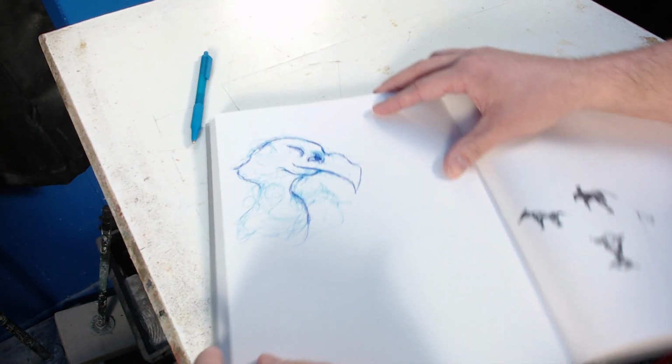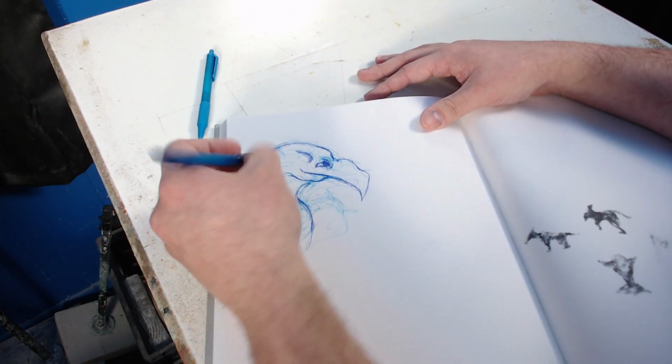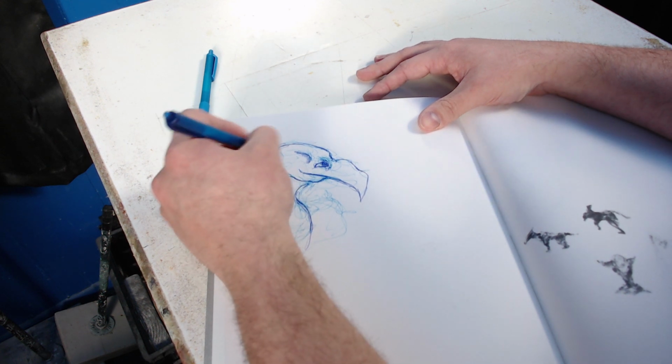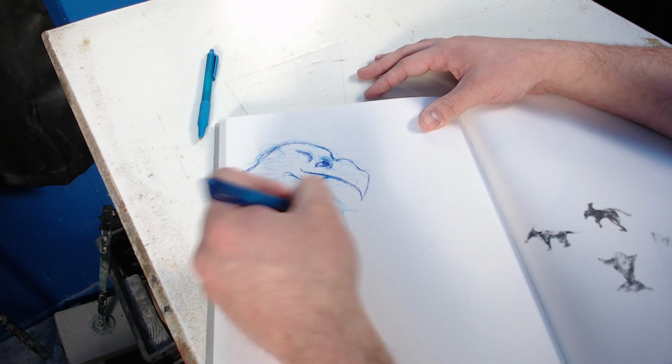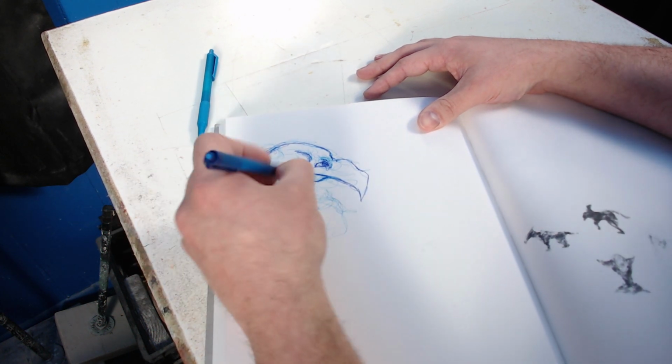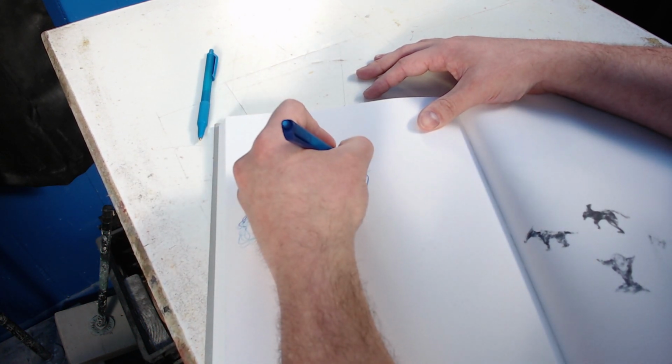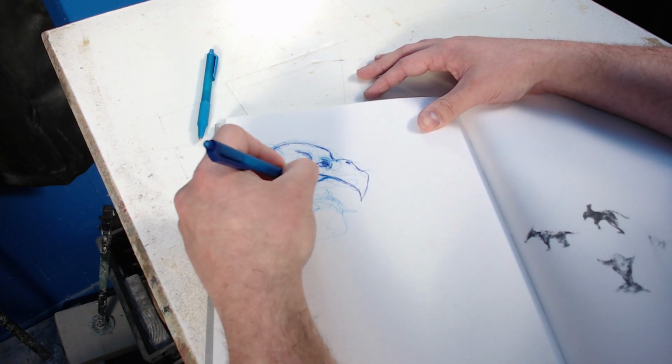And so you see, just from random scribbles coming on here, this has turned into a weird kind of bird, vulture, humanoid type of character thing.